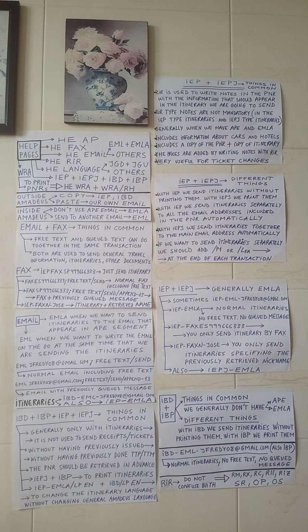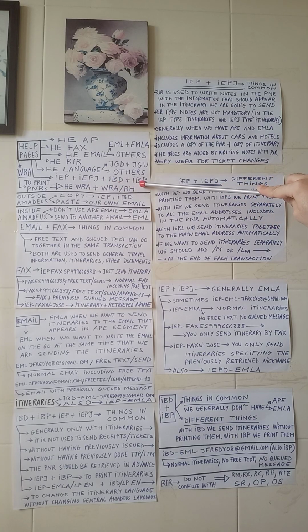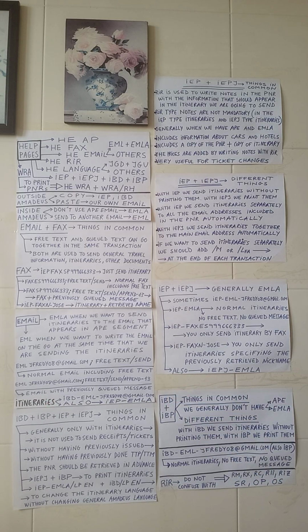HE-language allows access to help pages about everything related to modifying the general language of Amadeus or the language of a single document. Regarding HE language, there are several codes. The most important are JGD and JGU, which I will talk about in today's video. IEP, IEPJ, IBD, and IBP are used to send itineraries.